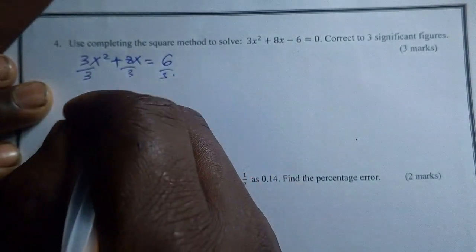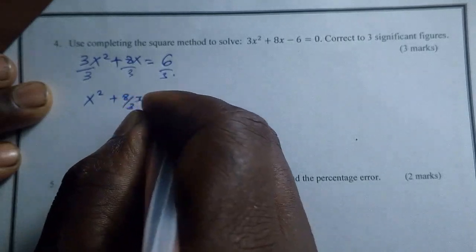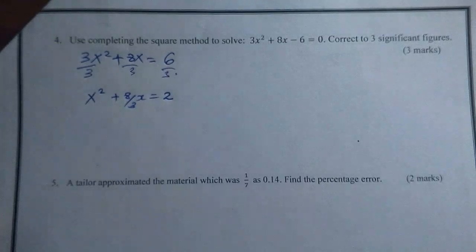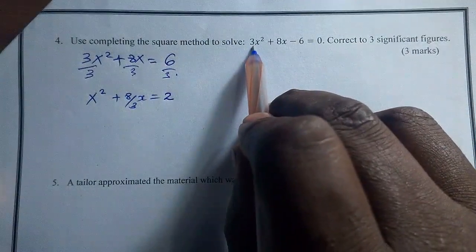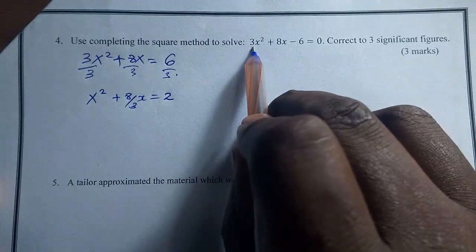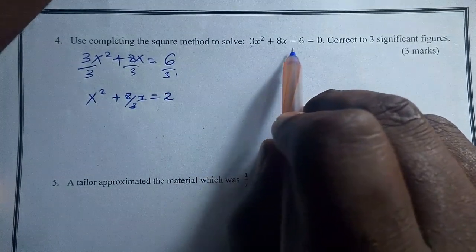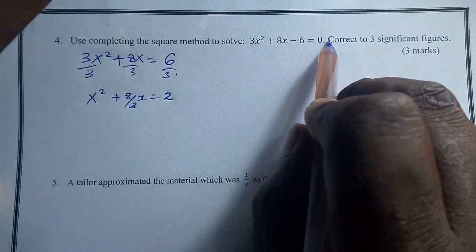So x squared plus 8 over 3x is equal to 2. So that is the expression that you need to work on. First, make sure you remove this 3 here, or any number which is in front of the x squared, so the coefficient remains 1. And the constant c is always taken to the right side.